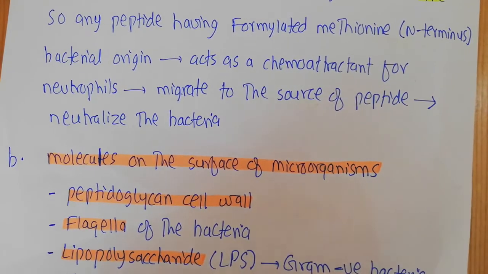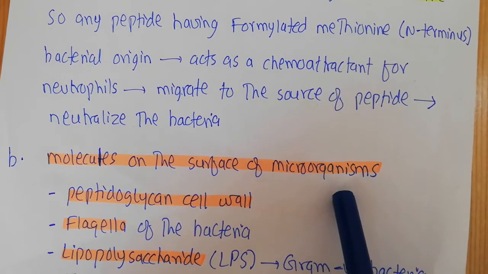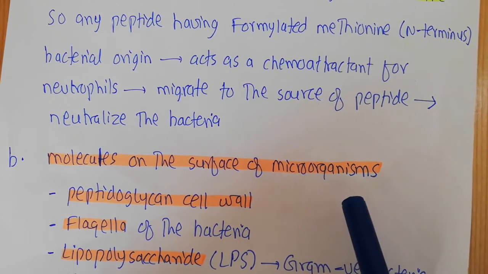The other type of pathogen-associated immunostimulant is that there are different molecules on the surface of the microorganisms which are not present in the host cells.